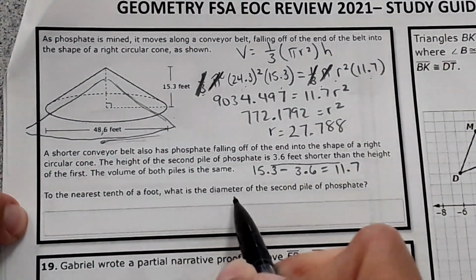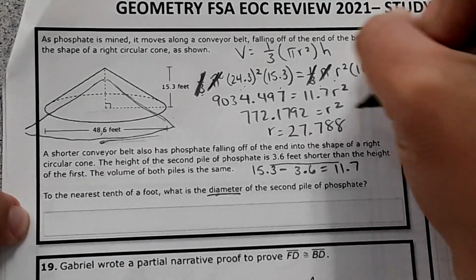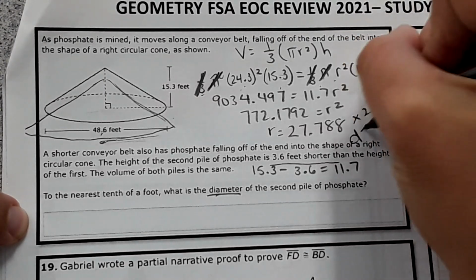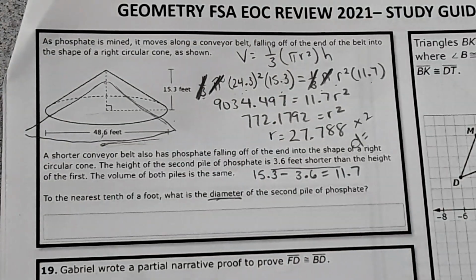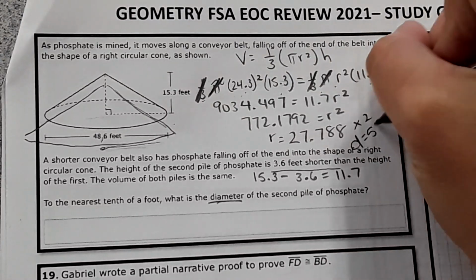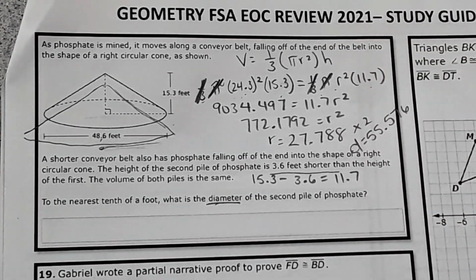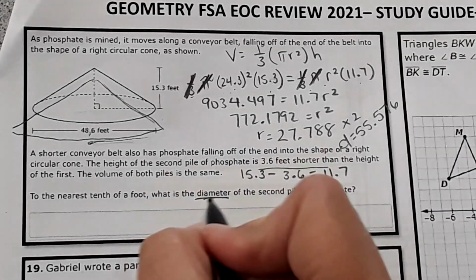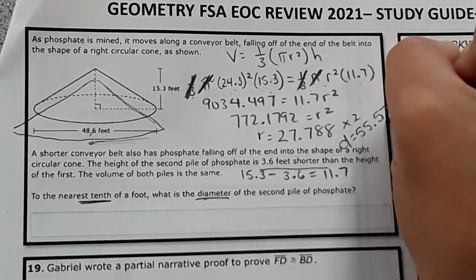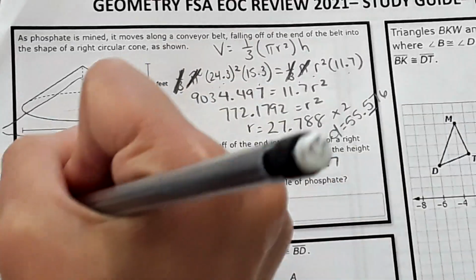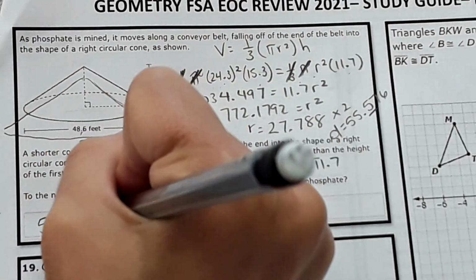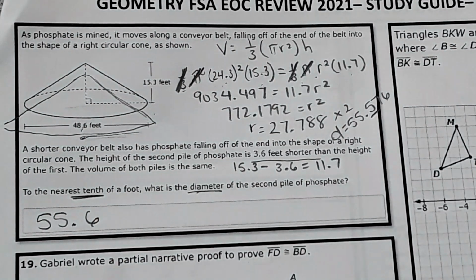It does ask for the diameter, so we need to times that by 2 to get the diameter. And we get 55.576. For this problem, it says to round to the nearest tenth, which would be this first decimal place. So that would be 55.6 feet, but you don't need to type feet into the box. Just type the number.